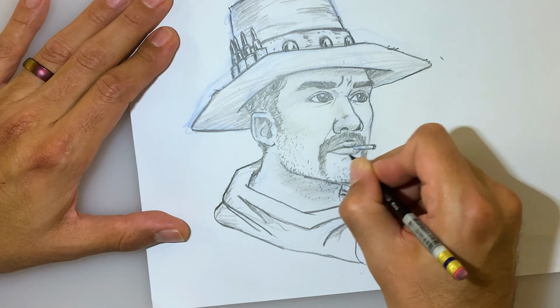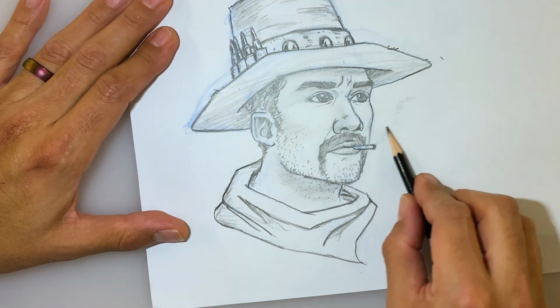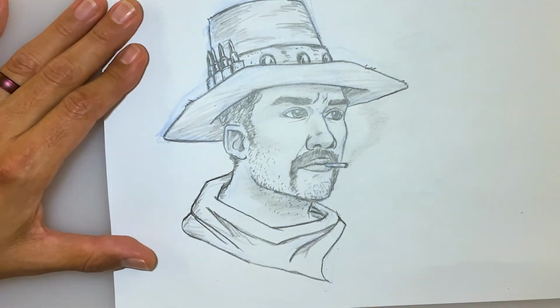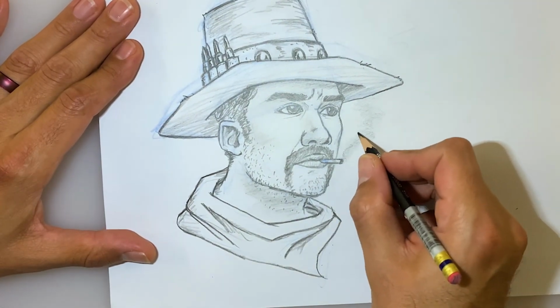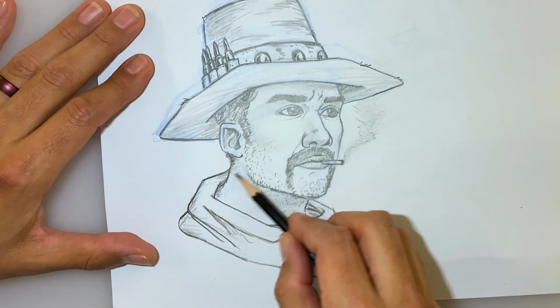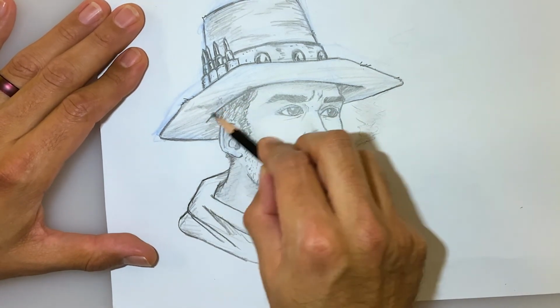You might as well add a little bit of smoke coming out of this little cigarette, right? Why not? Got nothing else going in the background. Just a little hint, to give it a little something here. And if I added shading to the top of the hat, I've got to put a little in the back of the neck. And there we go. We're getting there.